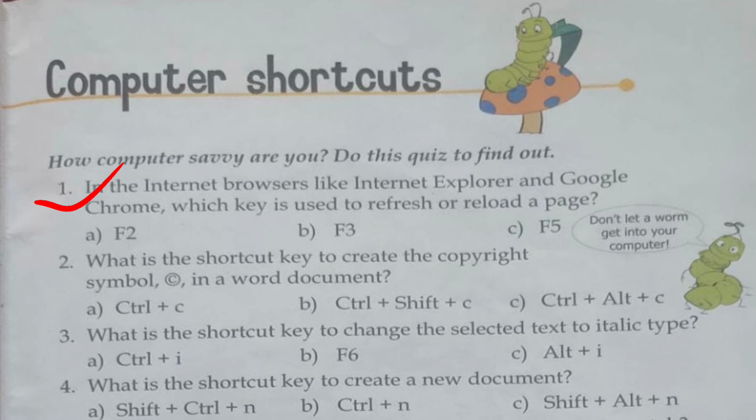It's very easy. I'm giving you one more second to tell me which one is correct, and if you know, tell me in the chat box, in the comment box below. Yes, so the correct option is F5.